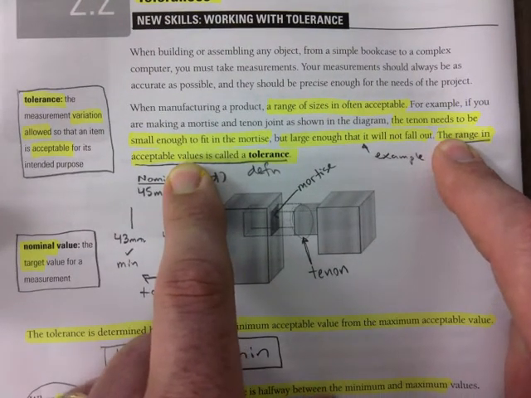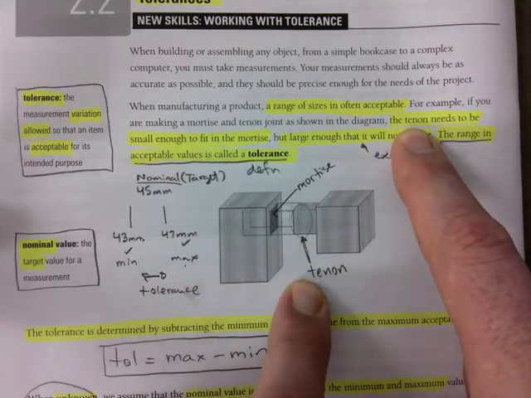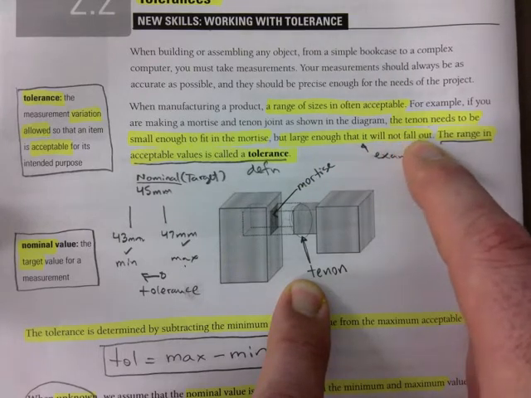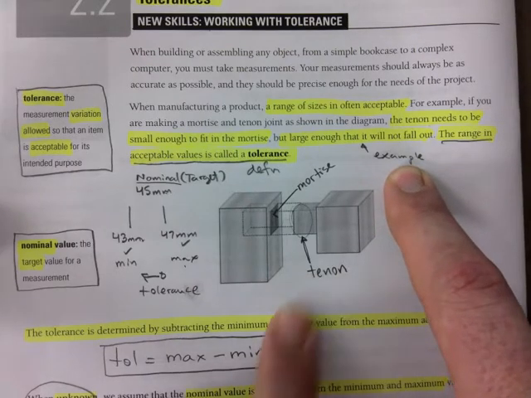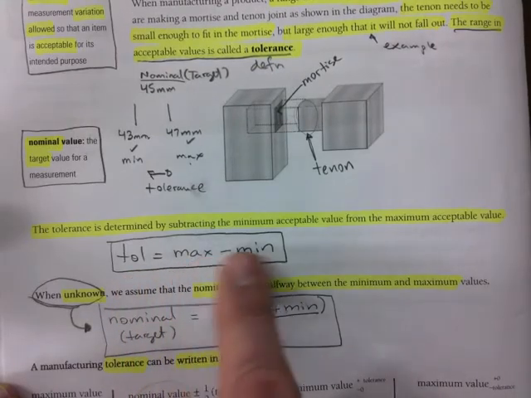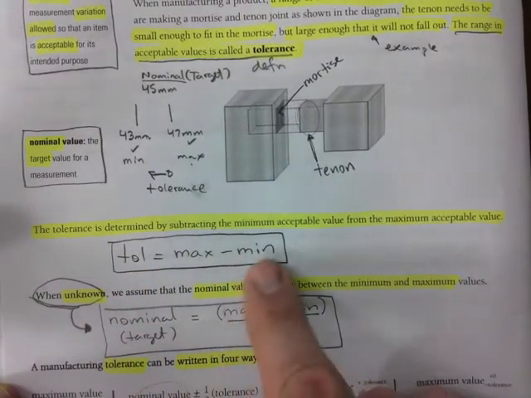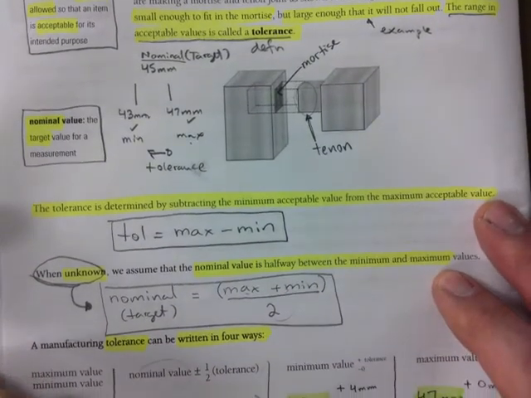But as a specific example here, in this case, the tenon, right? The tenon needs to be small enough to fit, but large enough that it will not fall out, right? That's a specific example of what we mean by tolerance. Tolerance, mathematically, is calculated by subtracting the lowest value from the greatest value of allowed measurements.